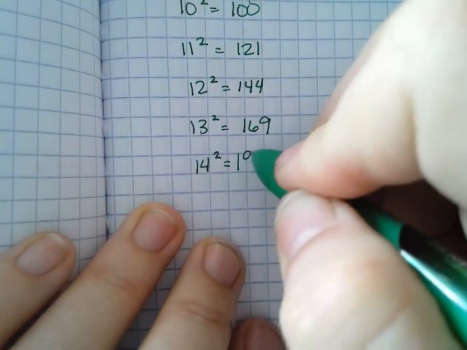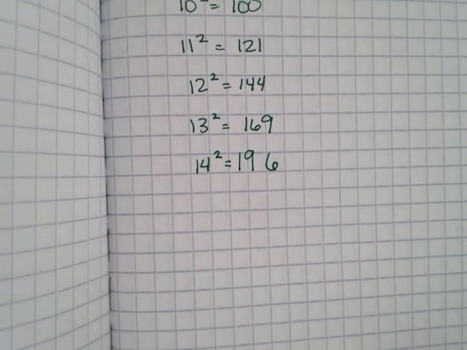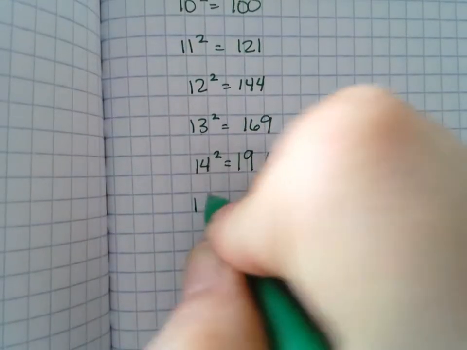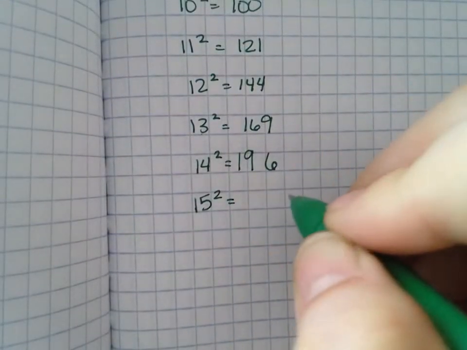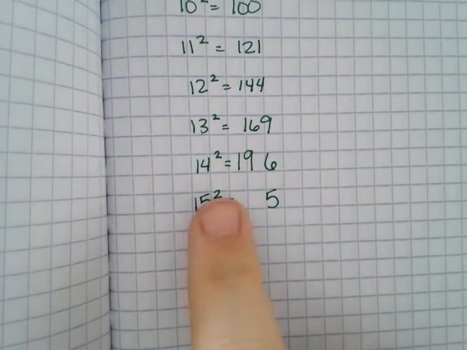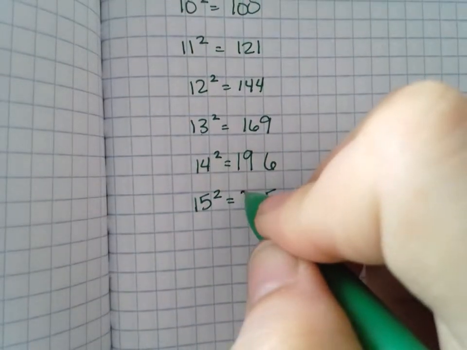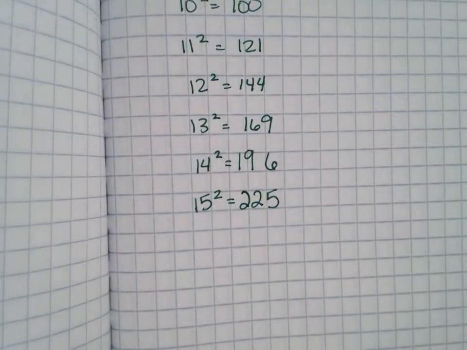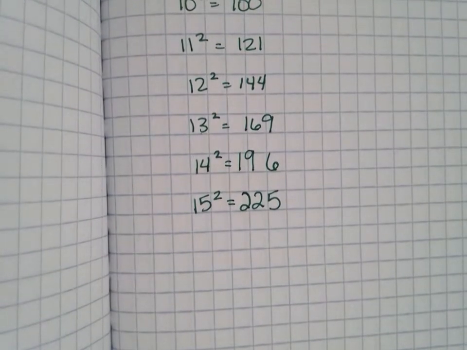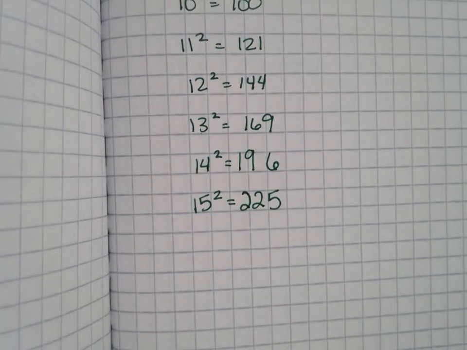That's how I remember them. I don't so much remember exactly what they are. I'm just like, okay, 4 times 4 is going to end in a 6. Oh, that's the 196. Okay. 15 squared. 5 times 5 is going to end in a 5, and it's going to be bigger than 196. 225. Okay, so those, I would know those, no problems. It'd probably even be better to know them to 20, but I'm going to say to 15. 15 should be good.